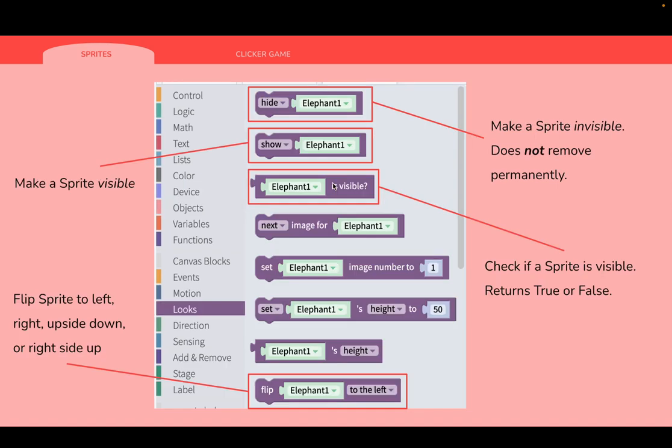Okay. Moving on, we touched on the looks drawer last class. We know that the blocks in the looks drawer have to do with how sprites or sprite types visually appear on the screen. We actually spoke about all of these last class, but I just wanted to give you a quick refresher because I know it's been almost a week since we talked about it. So these first 2 blocks here, the hide and the show, allow us to make a sprite visible or invisible on the screen. Hide will make them invisible, and show will make them visible.